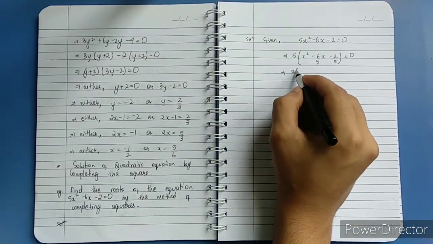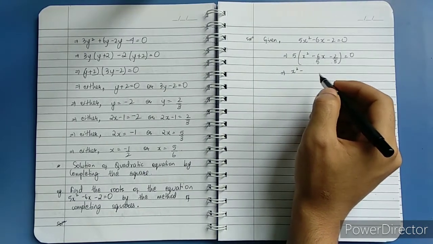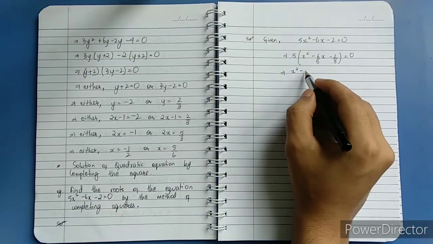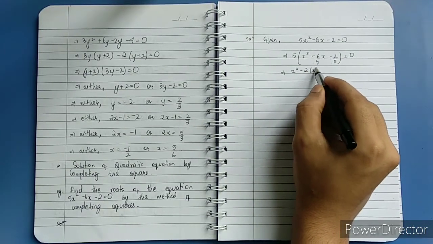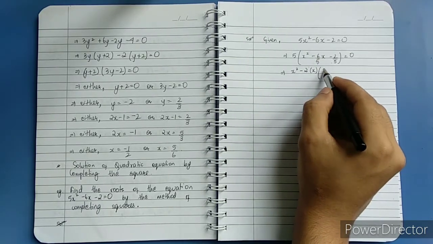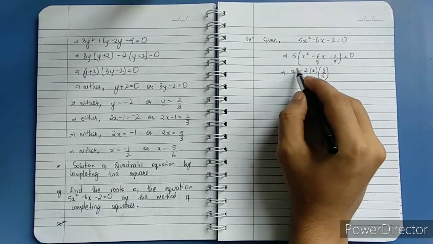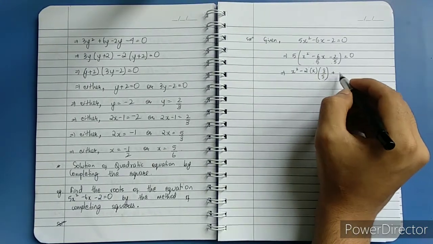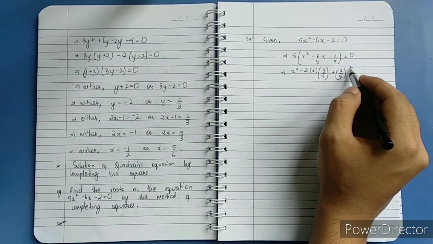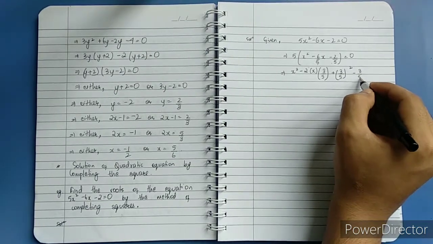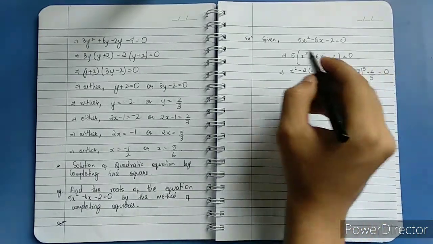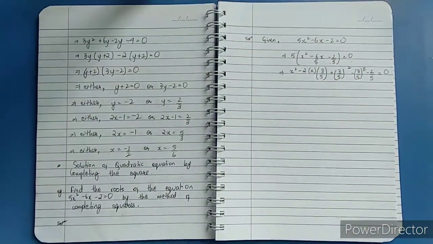So this implies x square minus. Now we'll bring this in the form of a square minus 2ab plus b square. So a square, x square minus 2, a is x. Now what are we left with? 6 by 5. If we take 2 outside, what we are left with is 3 by 5. So a square minus 2ab plus we need b square. So we added 3 by 5 whole square on our own. So we also need to subtract 3 by 5 whole square. And we had minus 2 by 5, that is equals to 0. 5 goes to the other side. 0 by 5 is basically 0.